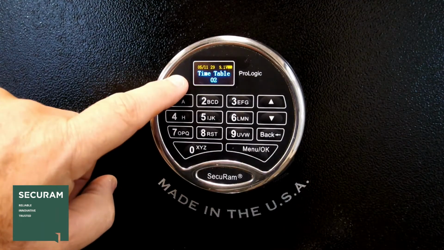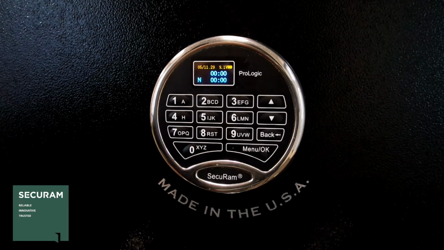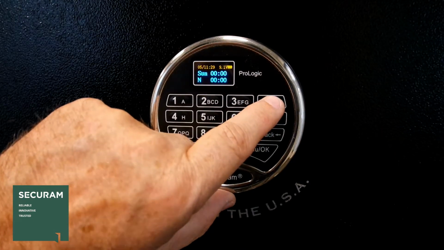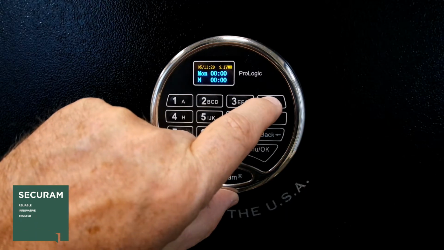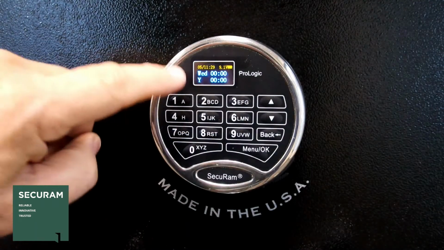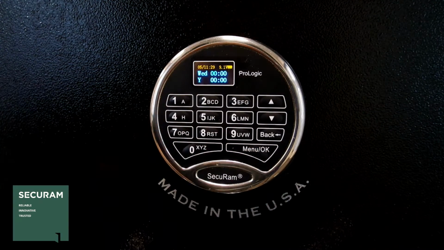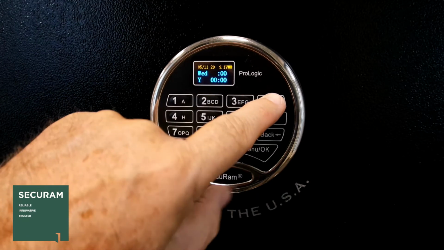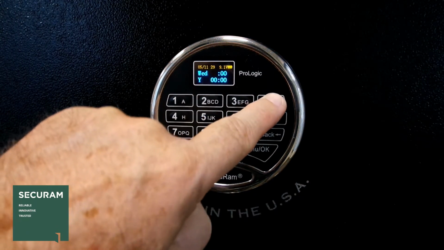And it says, do you want me to observe Timetable 2? Yes, I do. What day do you want to set it? Let's set it just for Wednesday, just so I can show you. I'm going to press OK. And it says, would you like to observe this timetable? Yes, I do. What time would you like? Well, I would like it to be from 4 p.m., so 1600 hours.